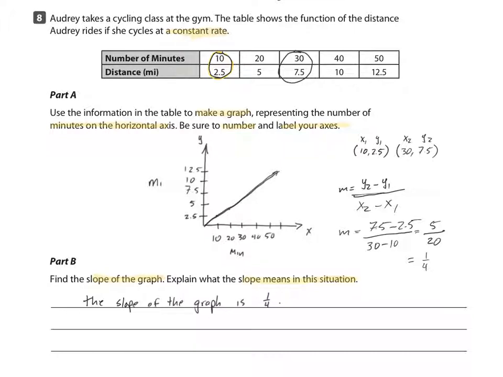Remember that your tests will have the same problems, just different numbers. It's going to be exactly the same concepts.